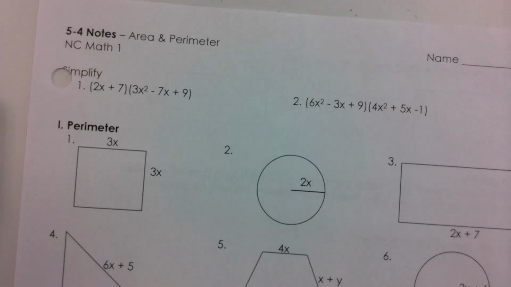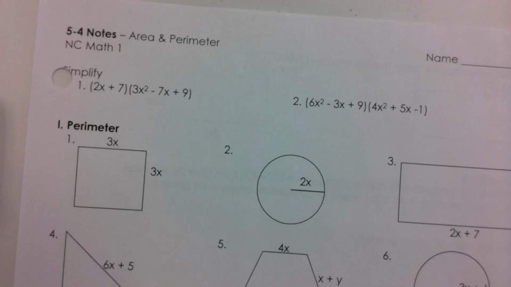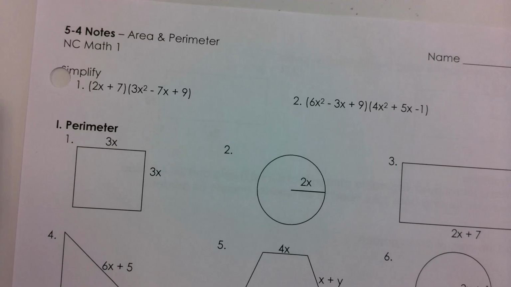Today we're going to apply all the stuff that we have talked about so far, like your multiplying and doing the box method, to finding perimeter and area of different shapes. We did perimeter and area at the beginning of the semester with just combining like terms, right? Mostly we did perimeter at the beginning because we didn't know how to multiply stuff. But now we know how to, so we're going to go back and do some more of that.